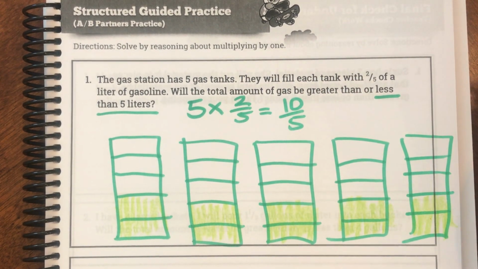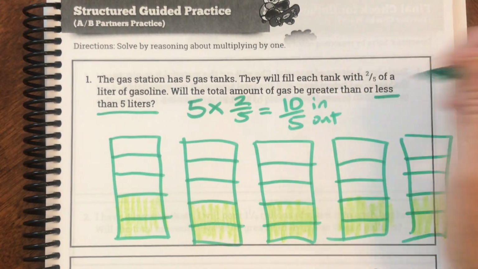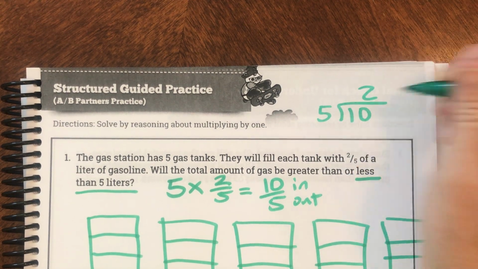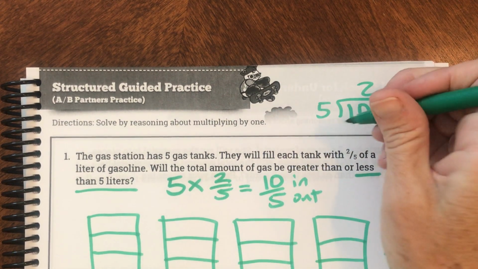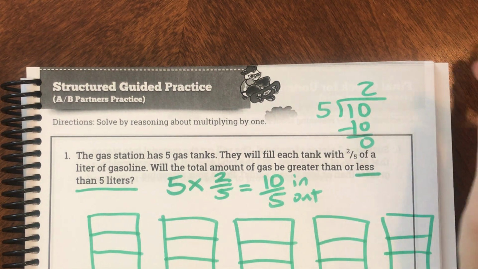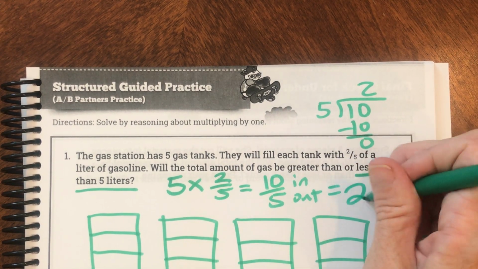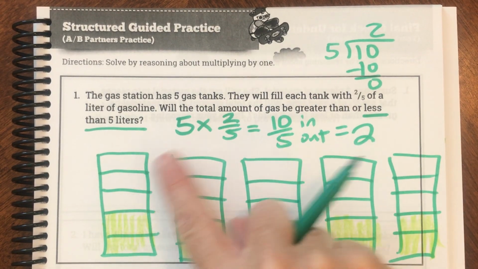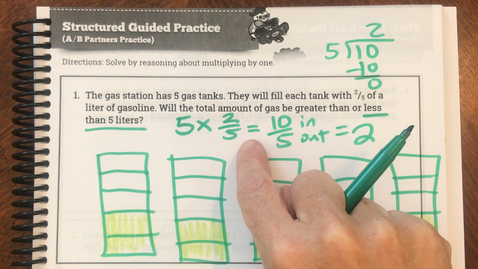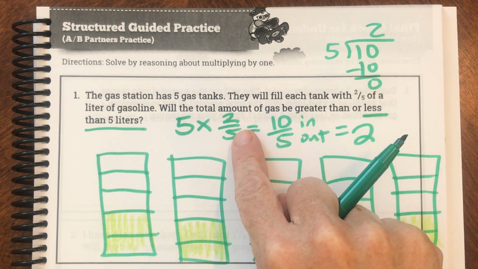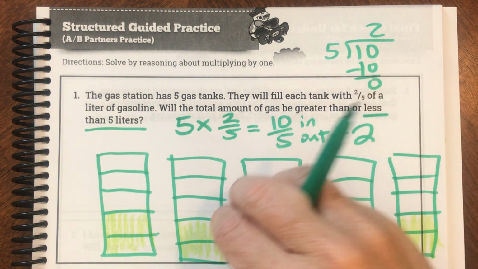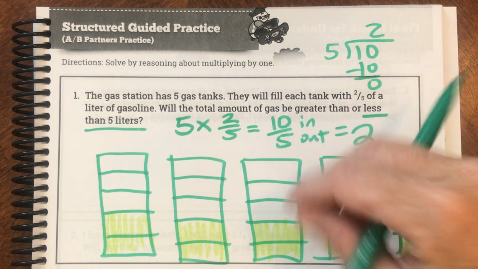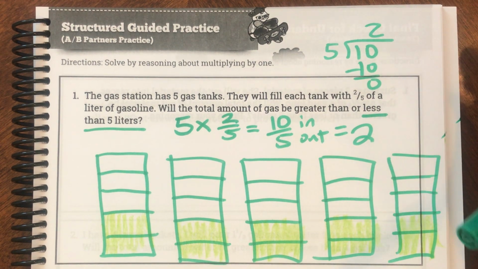10/5. And if we use our in and out strategy for that, we could say 5 can go into 10 twice. And 2 times 5 is 10 with nothing left. So that would just equal 2. And that's what I guessed. My answer would be less than 5, and it's because I multiplied by something smaller than 1. So 5 times 1 is 5. 5 times something smaller than 1 is going to be smaller than 5. And 5 times something larger than 1 is going to be larger than 5.